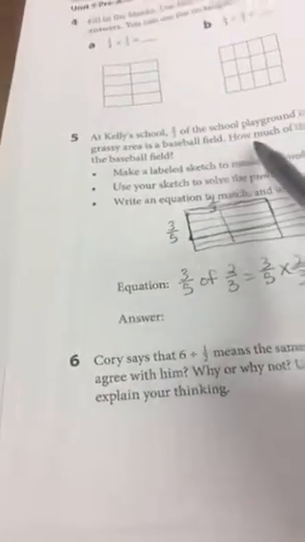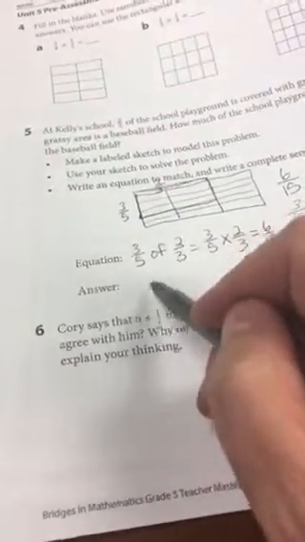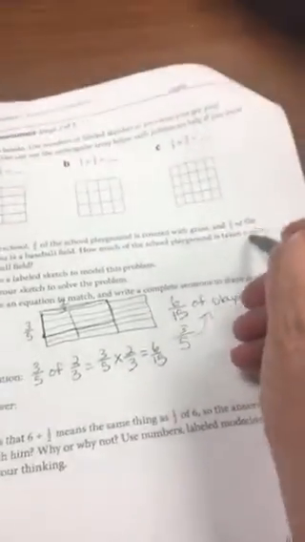Now the answer. What was the question? How much of the playground is taken up by the baseball field? The answer would be 2/5 or 6/15. 6/15 of the playground is taken up by the baseball field. So you have to write that whole sentence. All right, next one.